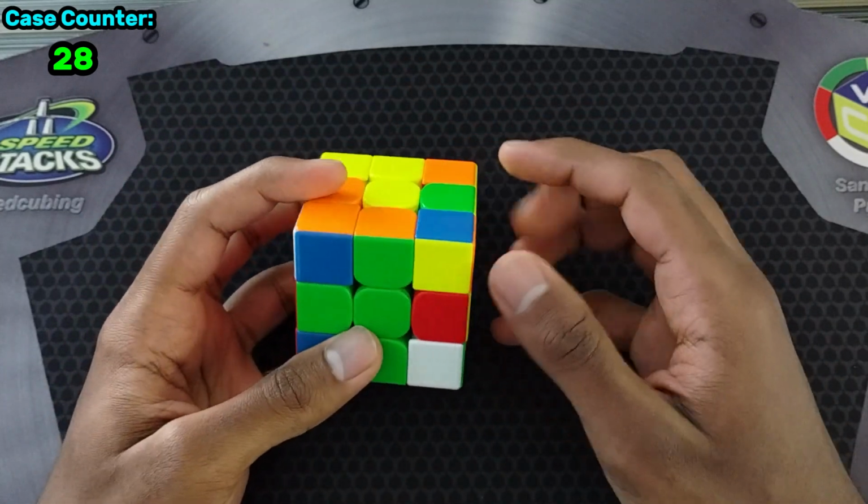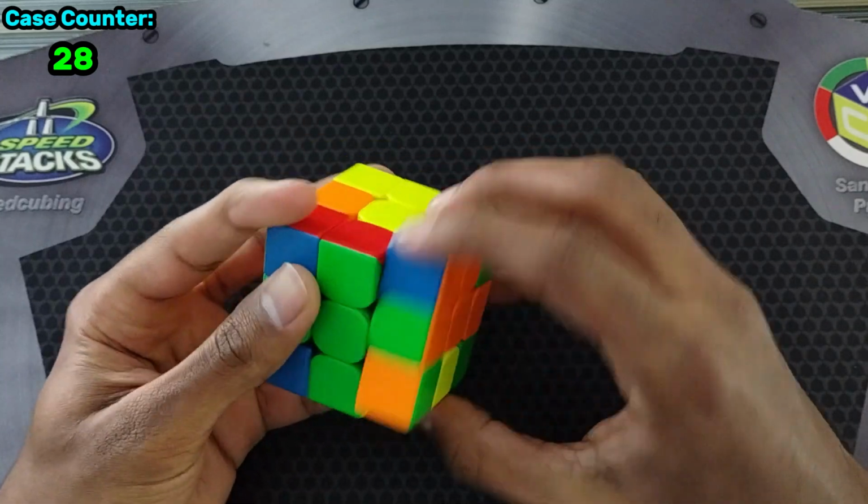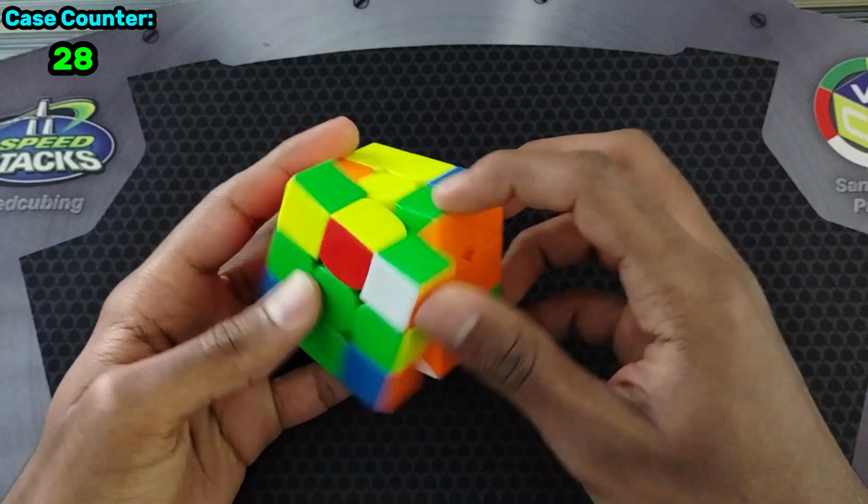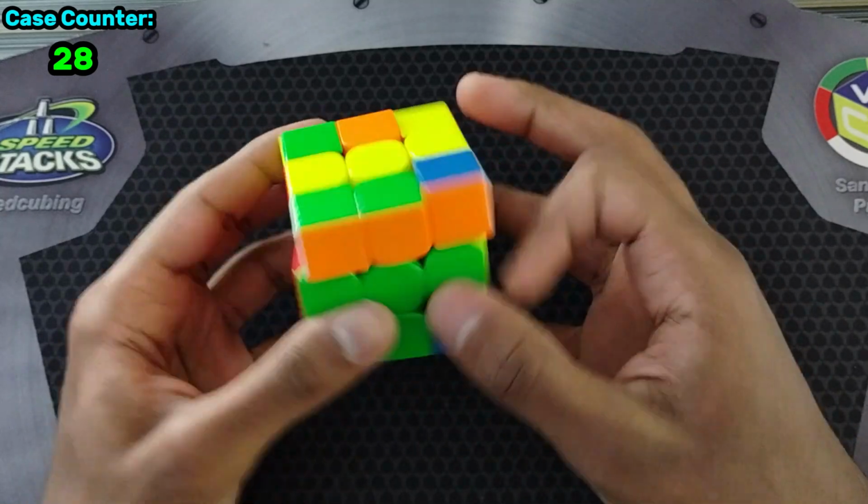And this is just a little bonus for you. Another way to solve this case is actually sledgehammer, reverse sexy. The reason that works is sledgehammer actually makes the pair and then you just insert the pair. But okay, let's just move on.